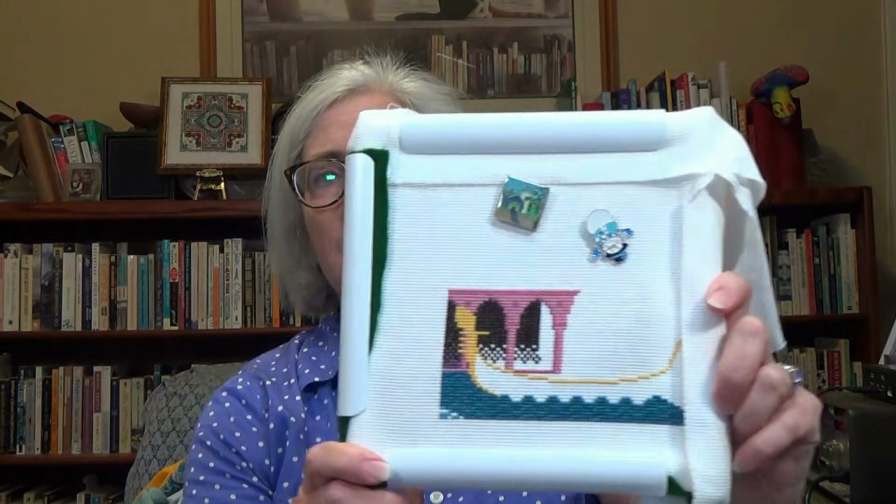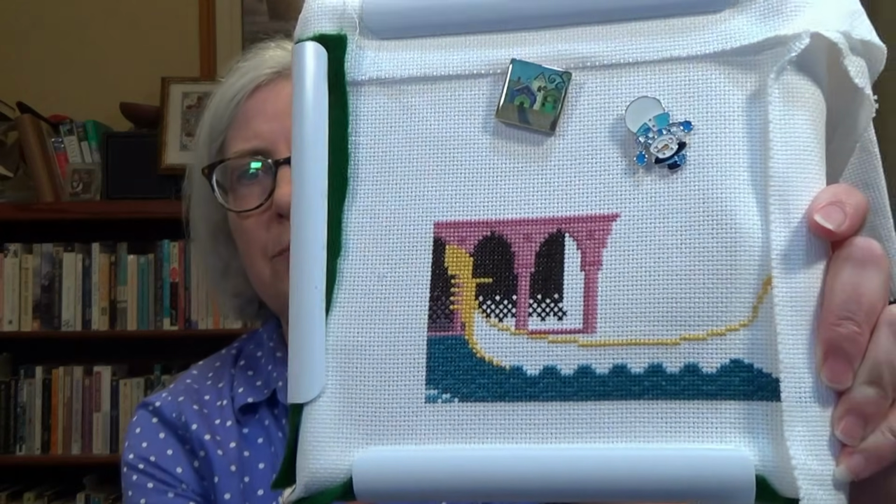Linen, Belfast linen. Another one I've been working on, kind of my go-to piece. Had to take my neighbor to the emergency room. Hi Katie, I hope you're feeling better. But while I was waiting for her, this is my go bag.